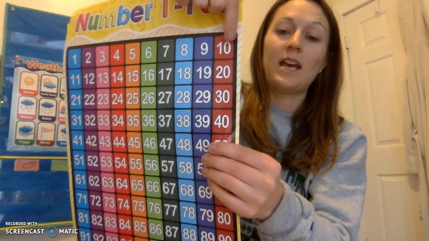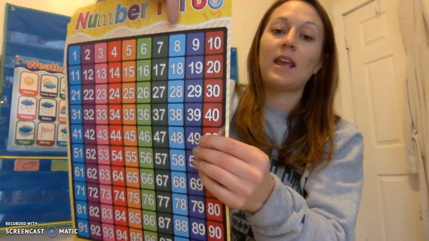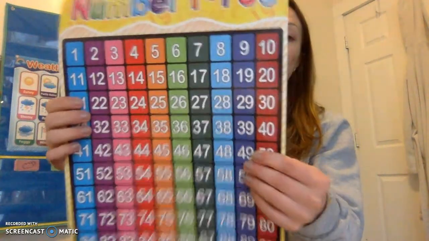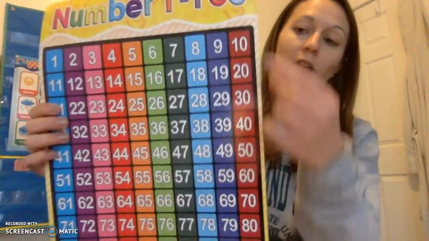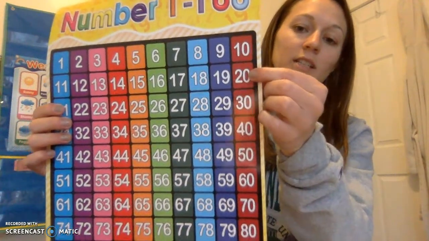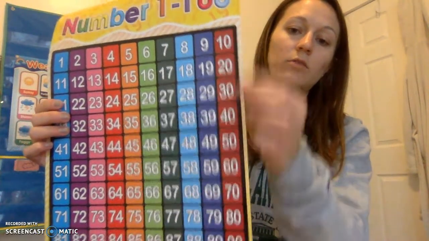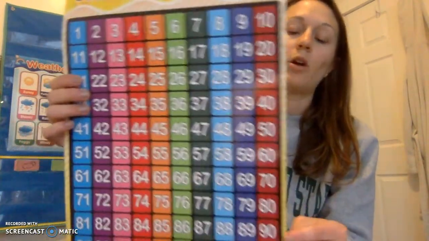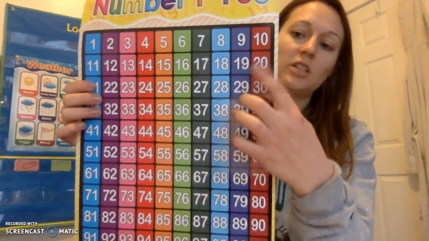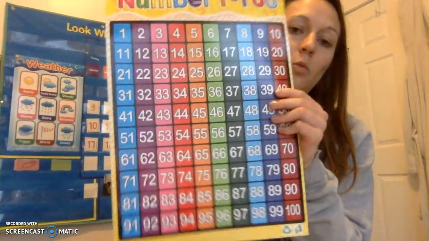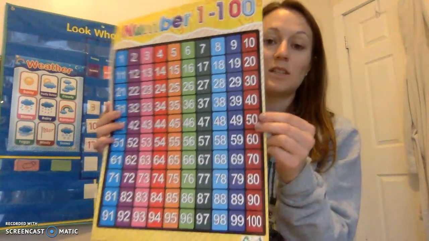So 10 is the same as 1, 2, 3, 4, 5, 6, 7, 8, 9, 10 ones. 10 ones is the same as 10. So if we look here, 20 is 2 tens because it's 2 rows. 30 is 3 tens because it's 3 rows, and so on. But all tens have a 0 in the ones place, and they're just changing their tens place. So we are going to take what we know about multiples of 10 and use it today.